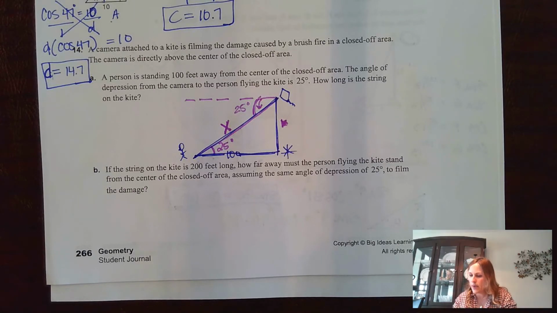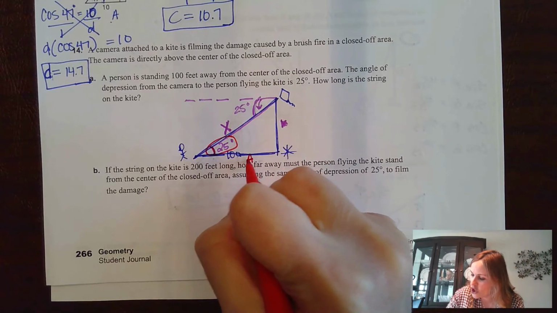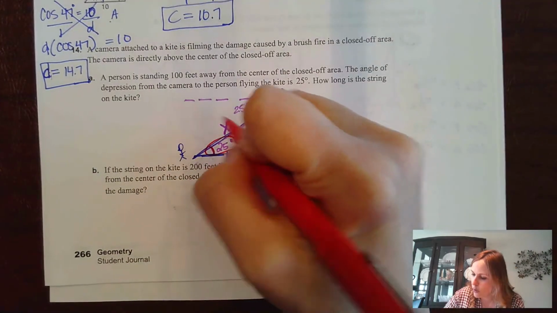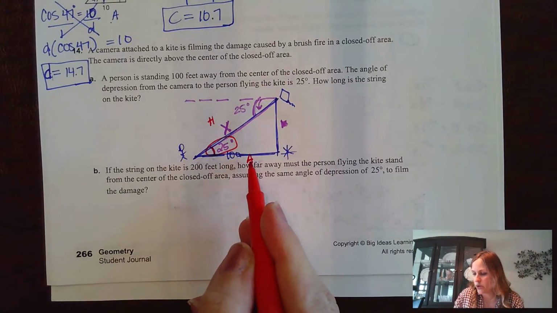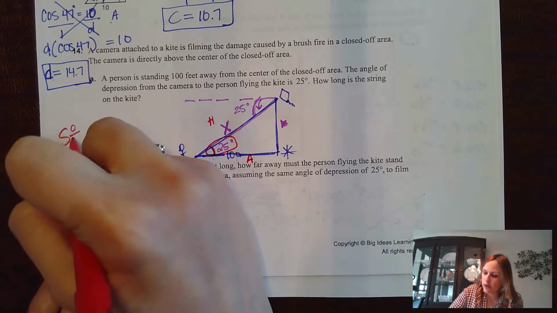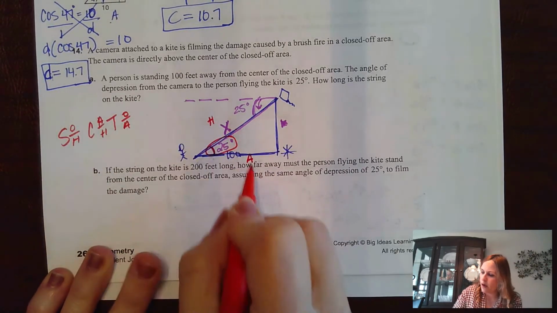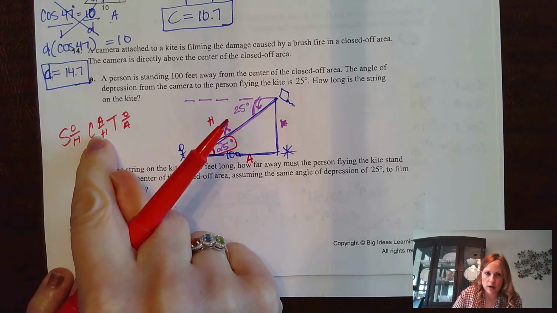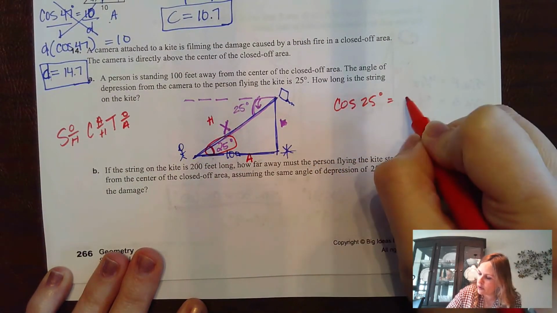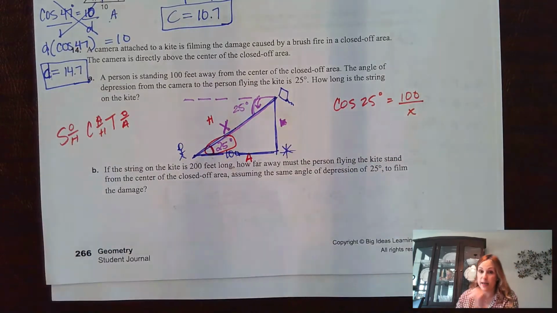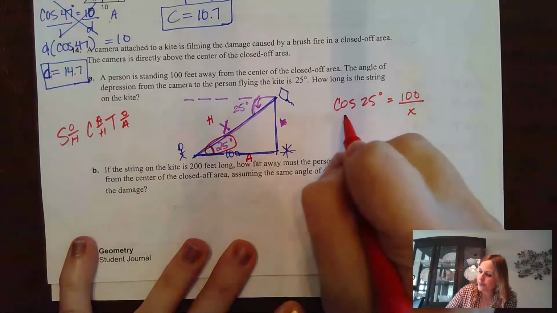All right, so here's my angle. It's 25 degrees. This 100 is my adjacent side to that angle, and what we're trying to find is my hypotenuse. So think about what trig function deals with adjacent and hypotenuse. If you think about SOHCAHTOA, A over H will be your cosine. So cosine of your angle is equal to adjacent over hypotenuse, and that's going to be the equation you set up.